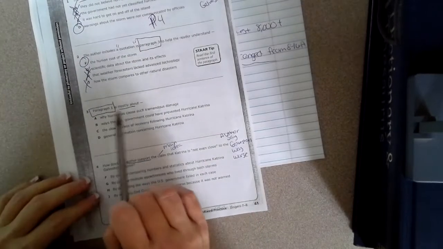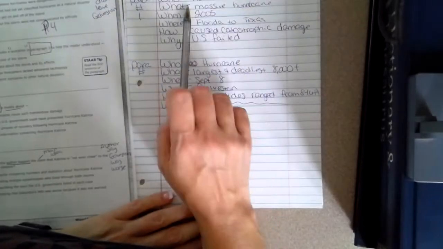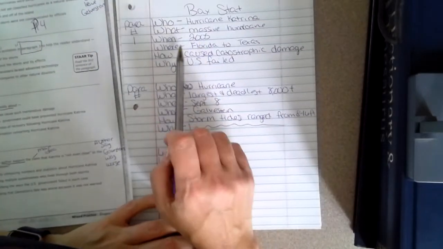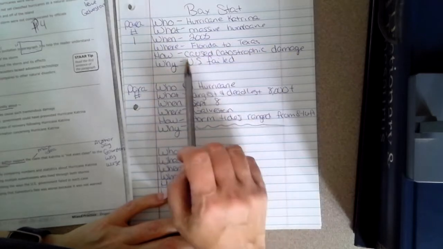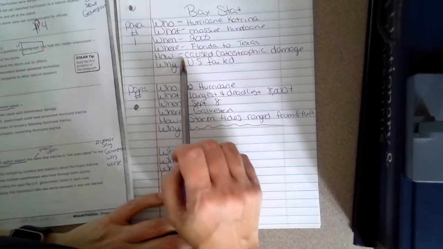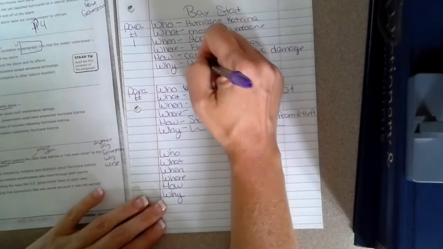All right, paragraph 1 is mostly about, paragraph 1. Let me relook at my facts. Hurricane Katrina, it's a massive hurricane. It was in 2005. It went from Florida to Texas. It caused catastrophic damage, and the U.S. government failed.